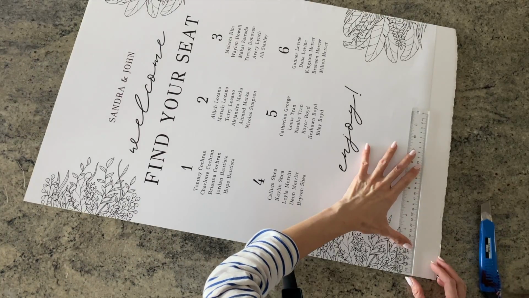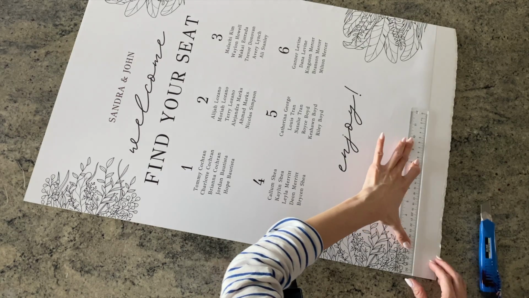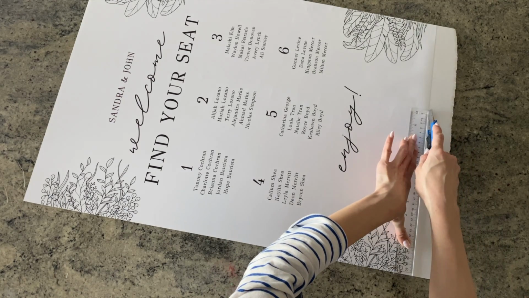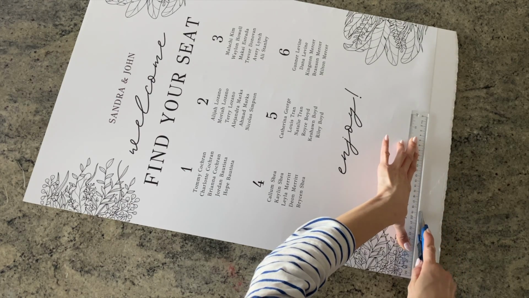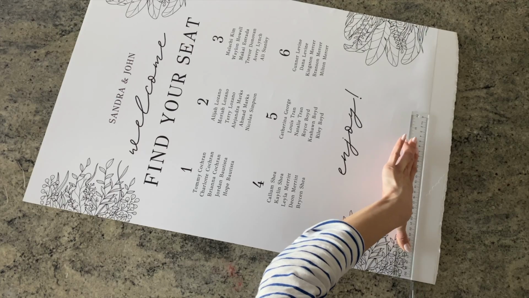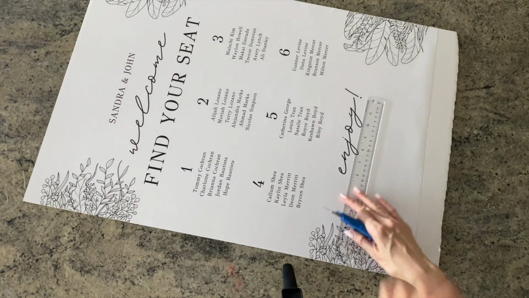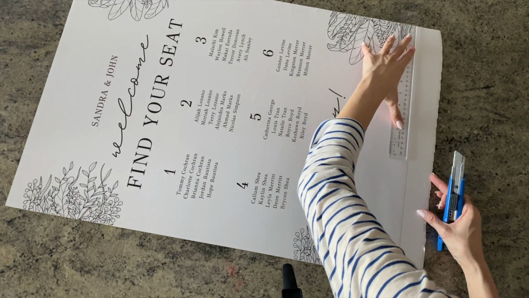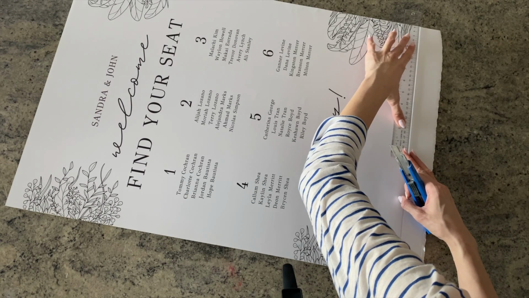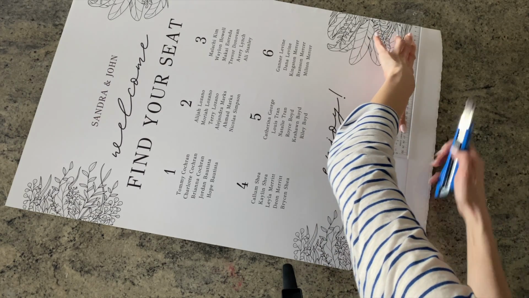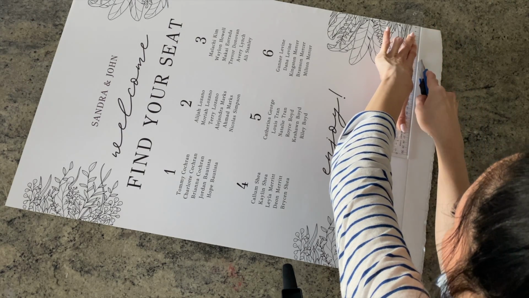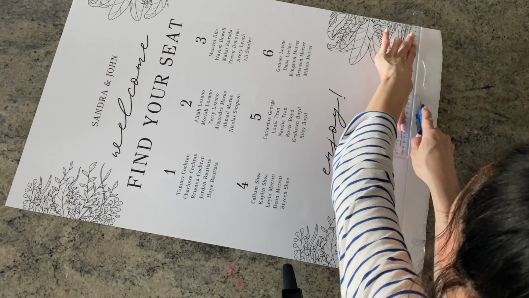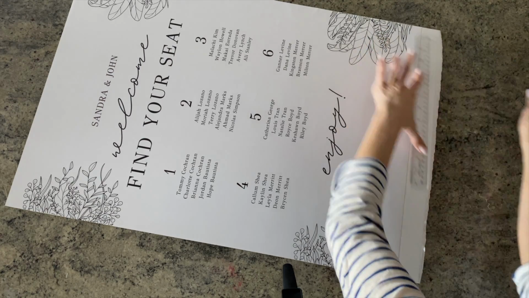Now for the bottom part, since we are cutting the board and not the poster, I am using a ruler and a cutter to get a more precise and clean cut. Start at the front and don't worry if it doesn't come off right away. You'll cut the front right on the edge of the poster. You might need to add a little bit of pressure going through that.